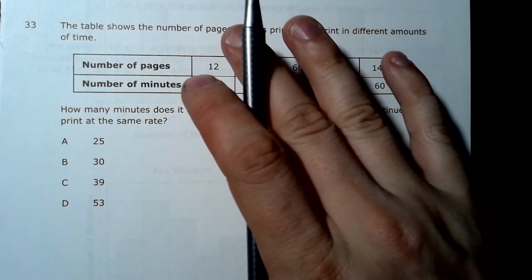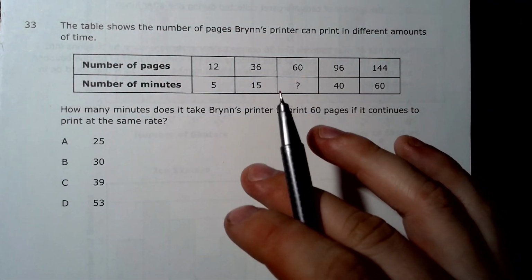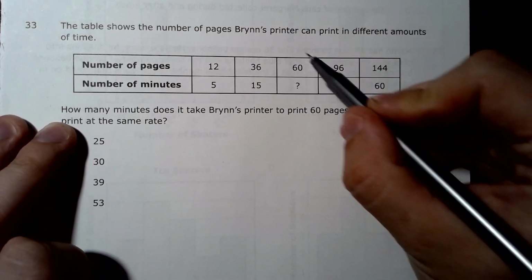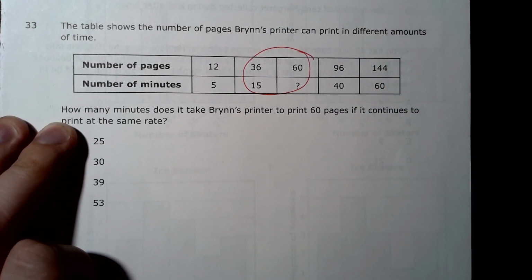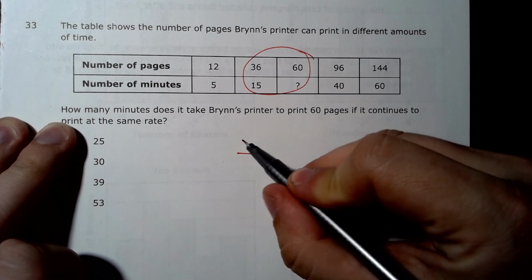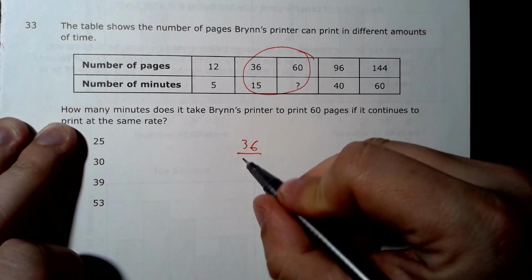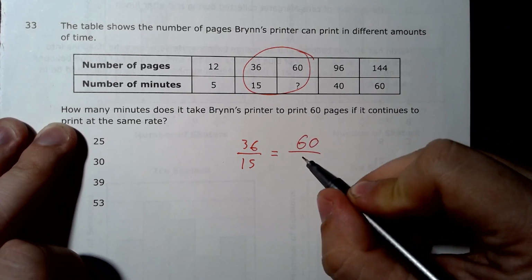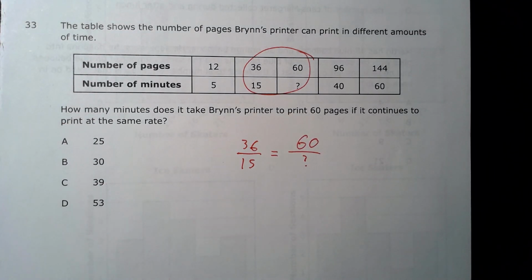The easier way to find this out, though, is to set up an equivalent ratio. Meaning, you could just look at that and say, alright, 36 pages in 15 minutes should be the same as 60 pages in we don't know how many minutes.